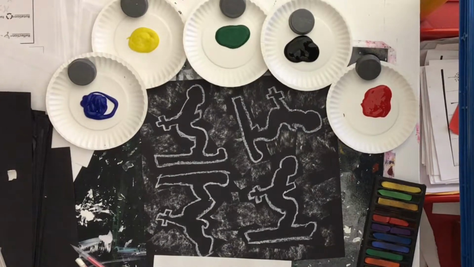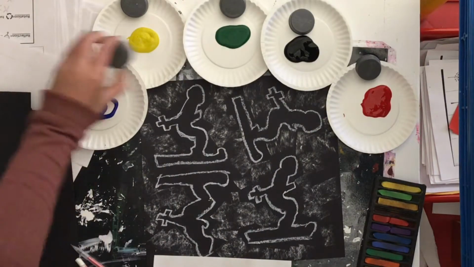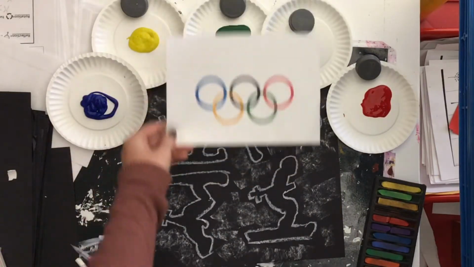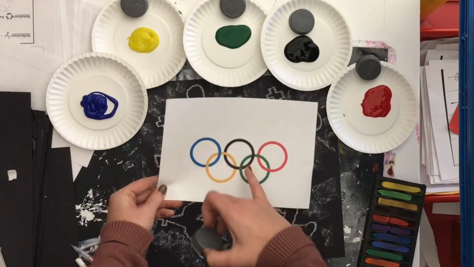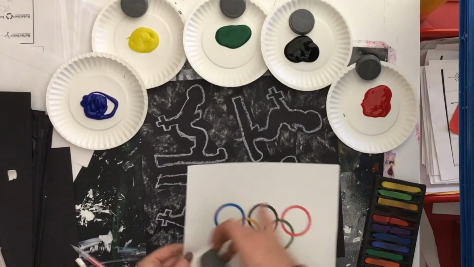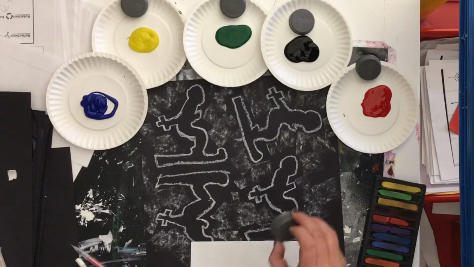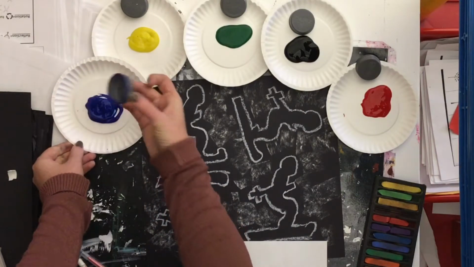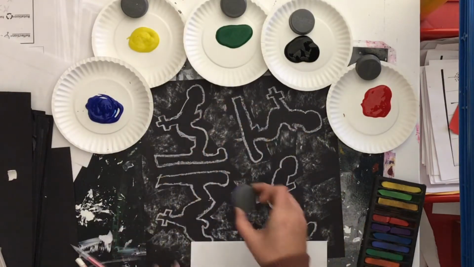Last, we are going to be stamping on the Olympic rings. I will have the colors all lined up for you, and you're stamping just with some bottle caps. All you have to do is make sure that you have a photo of the Olympic rings, and you start up one and then you go down, overlapping these rings to make them look like this picture. You can decide where you want to do that on your paper, but you would start with blue, stamping, making sure that you're covering the edge of your bottle cap with that color.